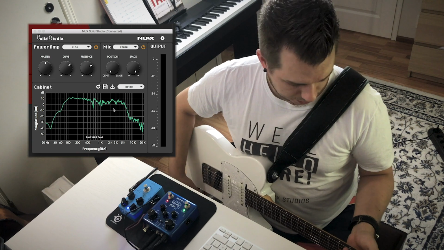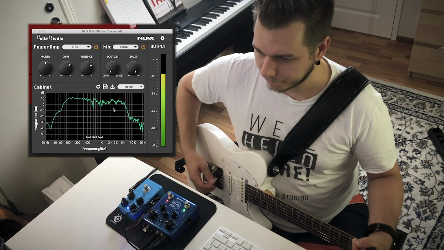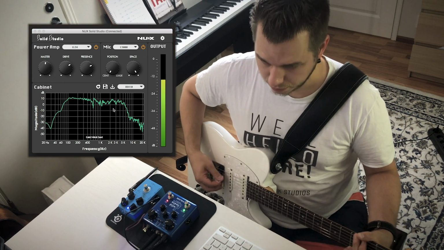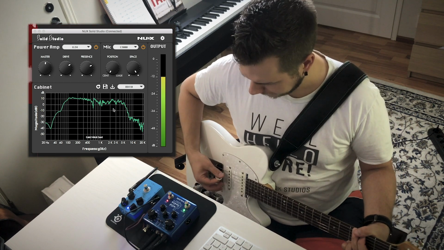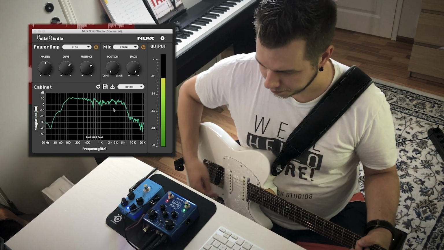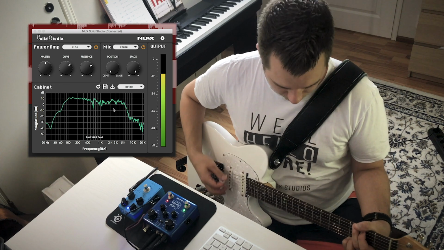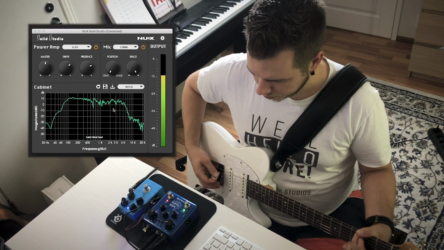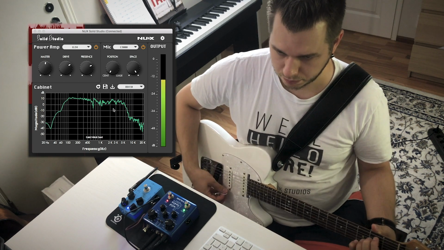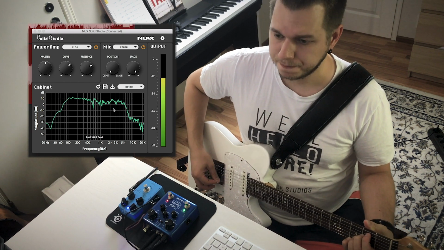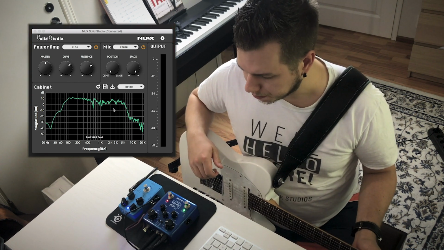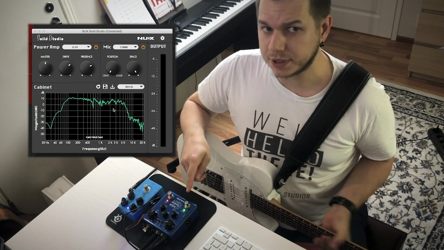So we can take a listen. That not only sounds really good, but I love the power amp simulation on this pedal.